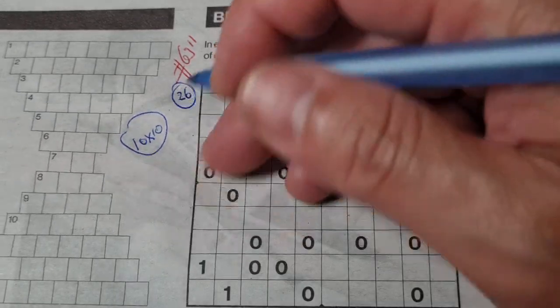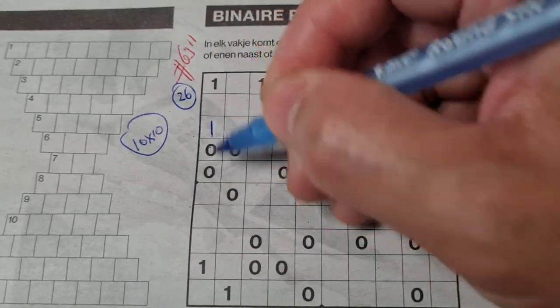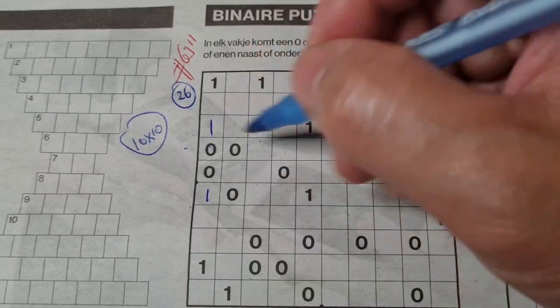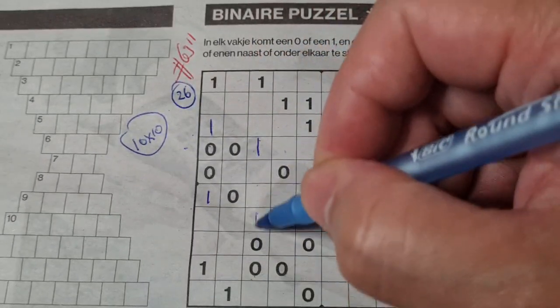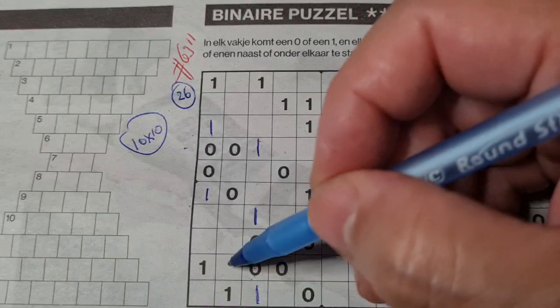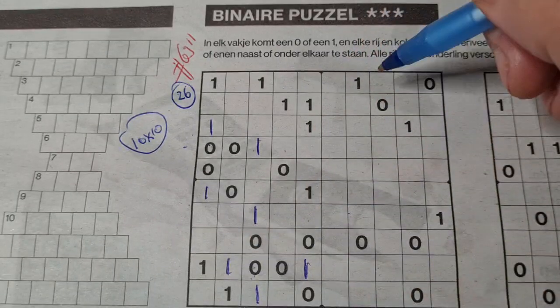Let me start with the zeros. Double zero, here one, there one. Double zero, here one, there one. Double zero, here one, there one.